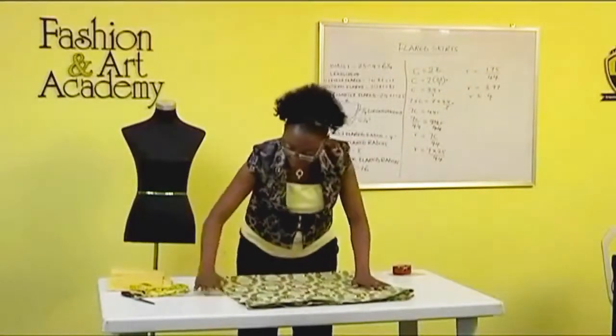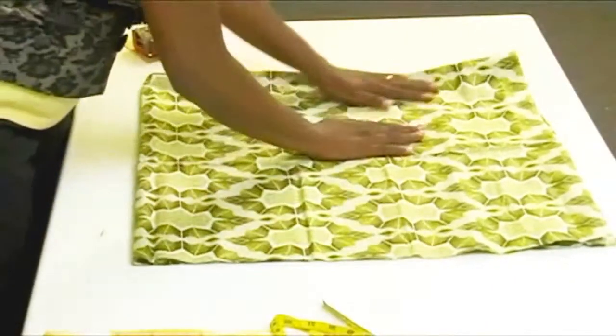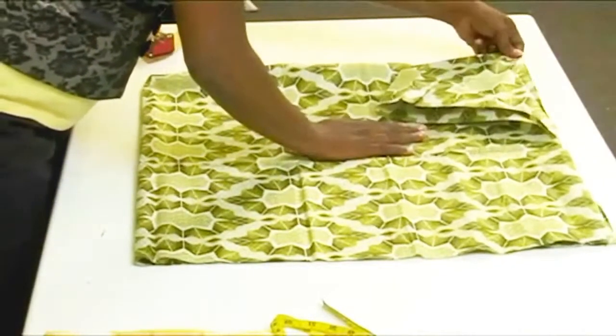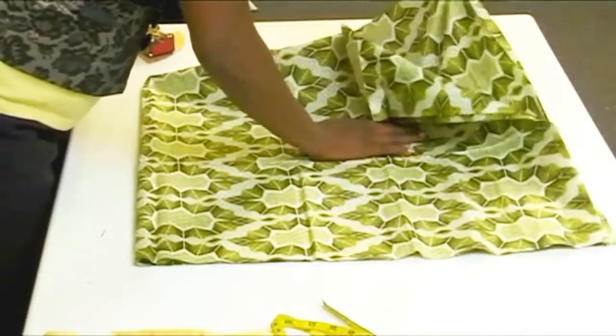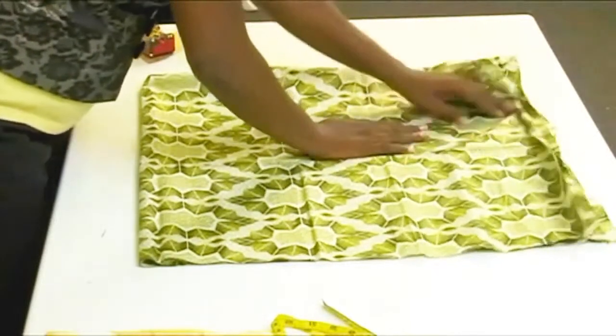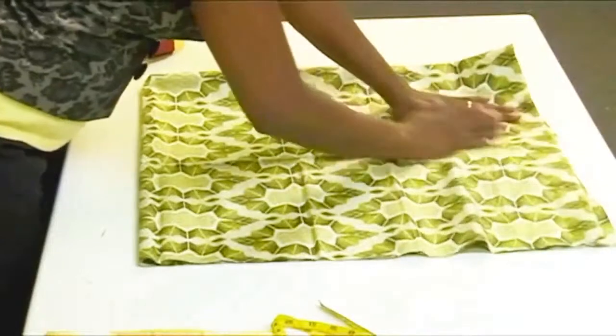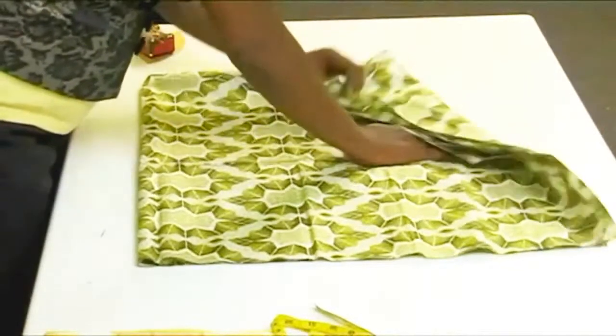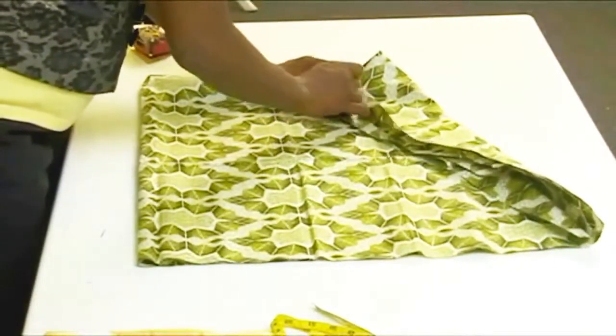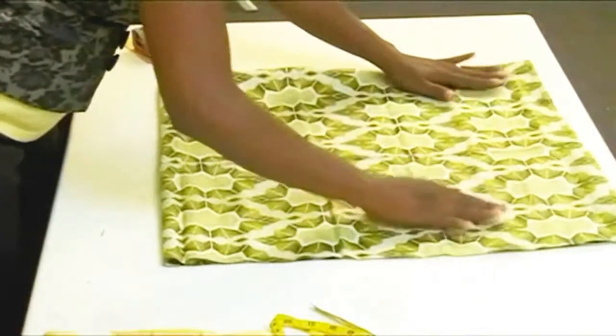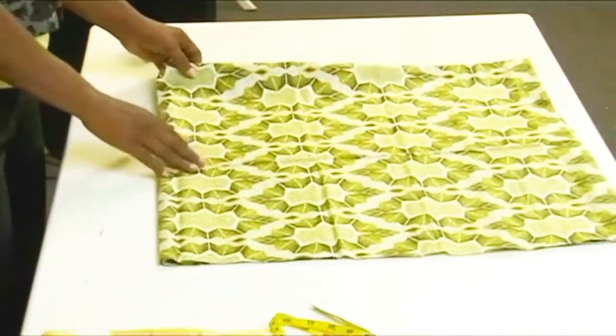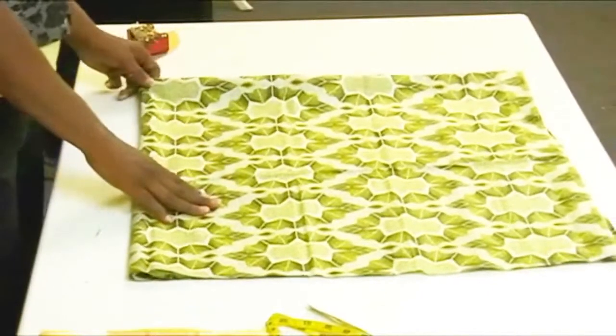So once I've done this, I'll just smoothen it out. You can use your pressing iron to just smoothen the fabric out if it's very rough. So I think I could just use my palm. It should be fine. Good. So once I've done this, you can see that I folded it on the wrong side.